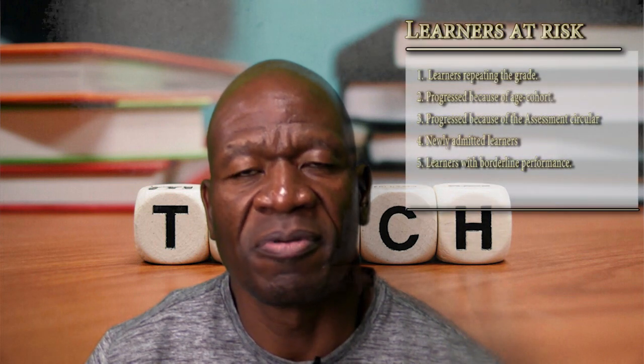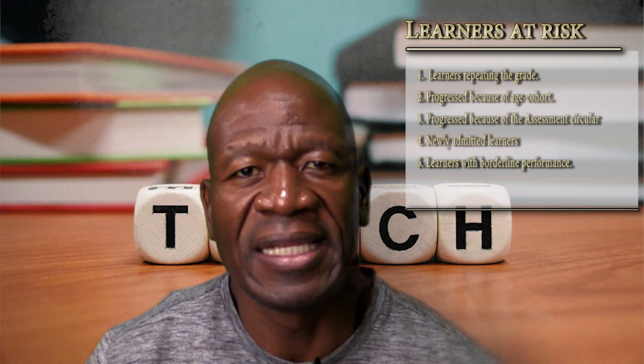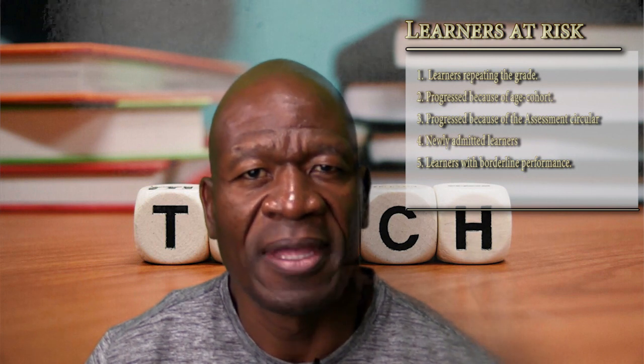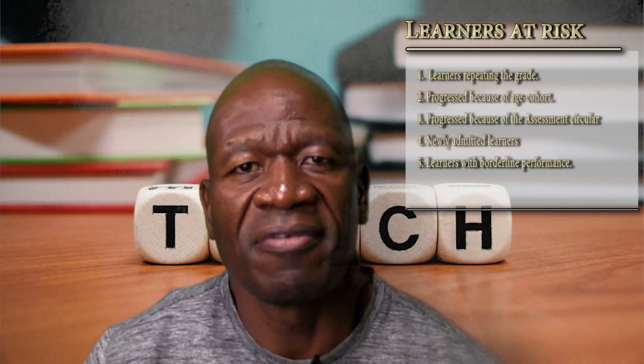First of all, I think we need to have an understanding of what is meant by learners at risk. These are the learners that come from the previous grade and haven't passed by themselves. Some of them may have been progressed because of a special provision contained in the National Assessment Circular, and some may have been progressed because they have already repeated in the previous grade, so according to policy they are not expected to repeat the grade twice.